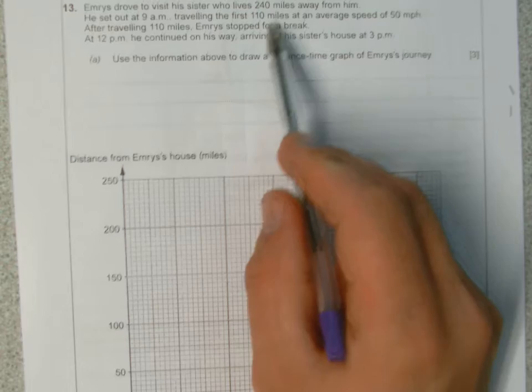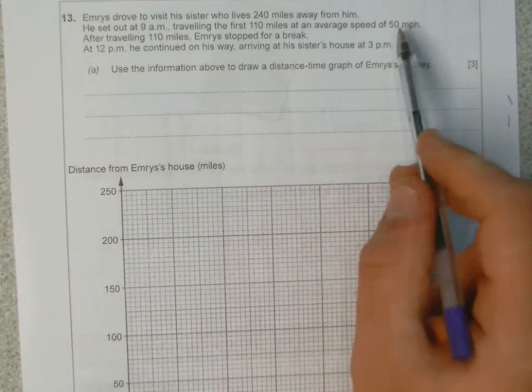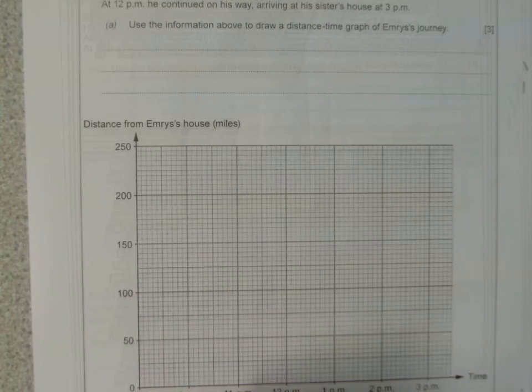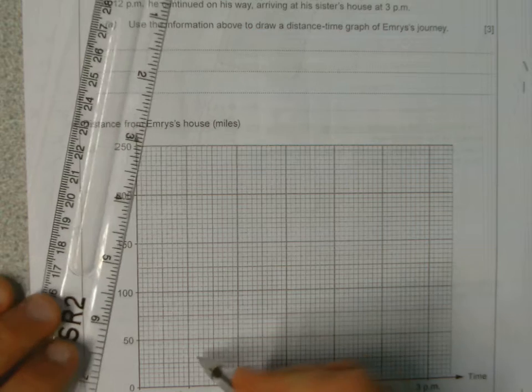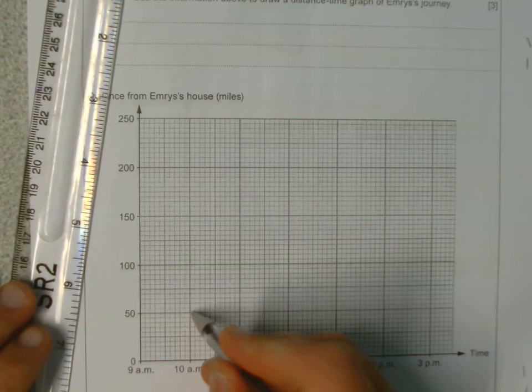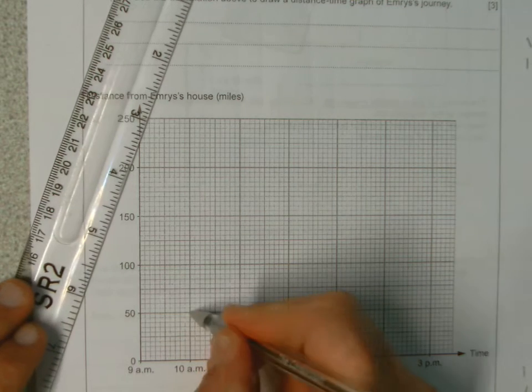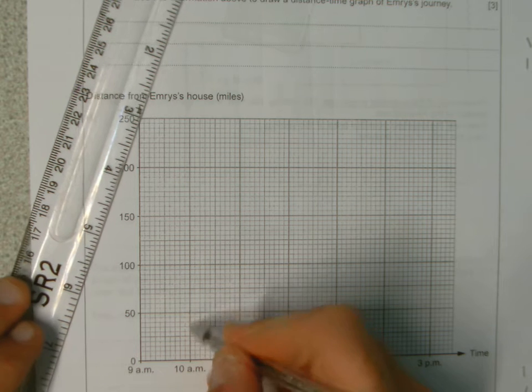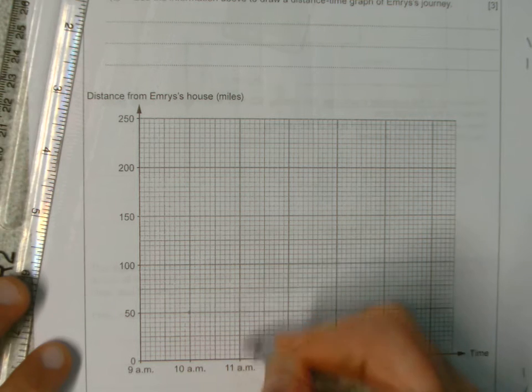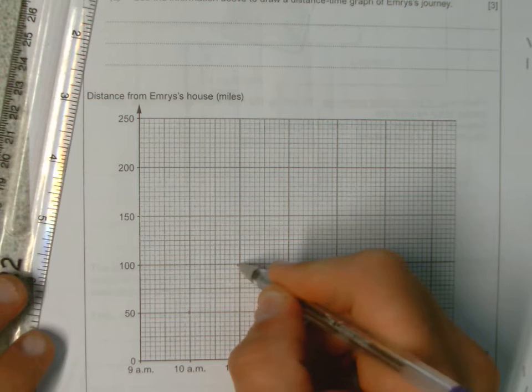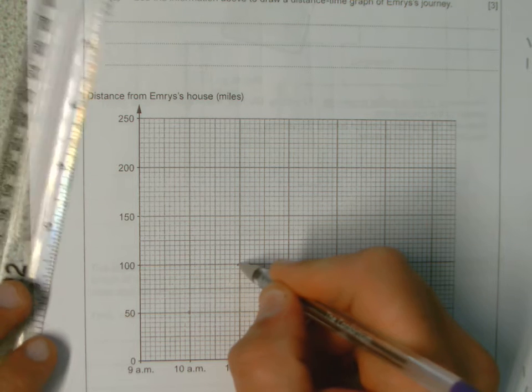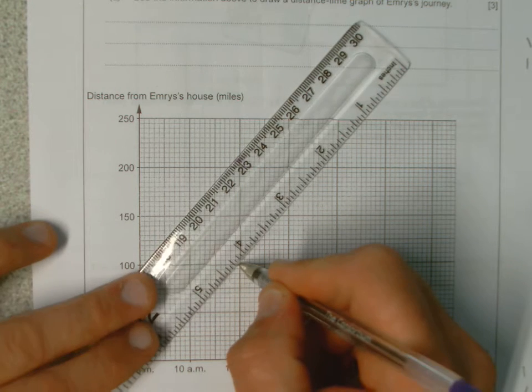If he's travelling 50 miles an hour, you can think about this scaling thing, yeah? Again, scaling up. So if he does 50 miles an hour, well, by 10 o'clock he's done 50 miles, isn't he? So you've got a point. It's really simple. 10 o'clock he's done 50 miles, and by 11 o'clock, of course, another 50 miles, so he would have done 100.